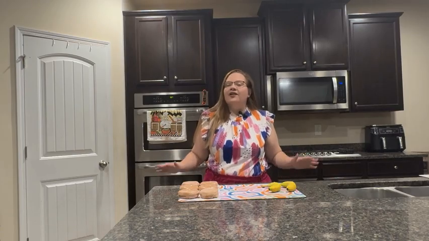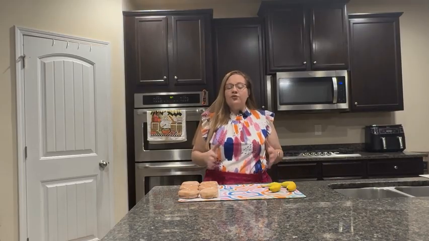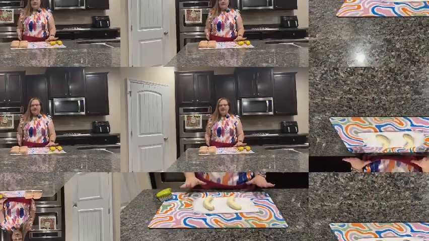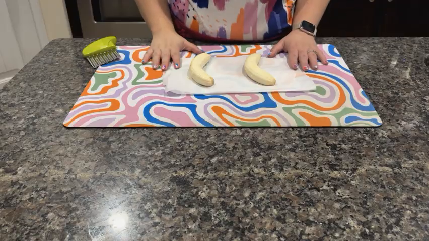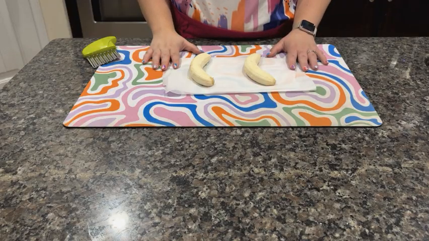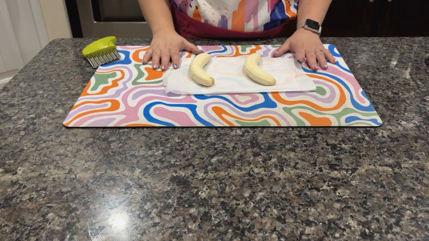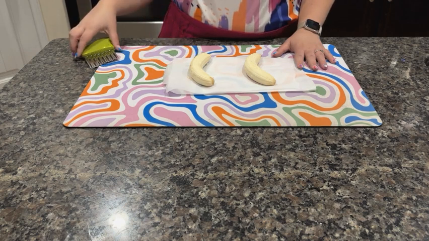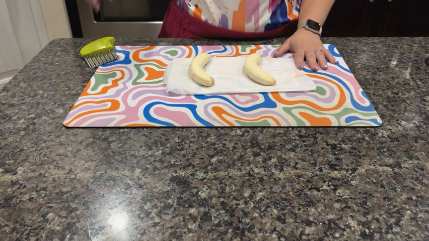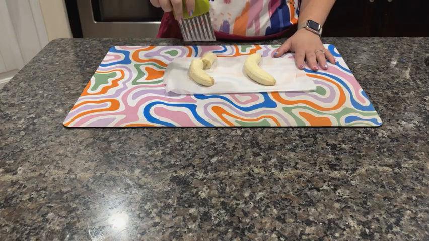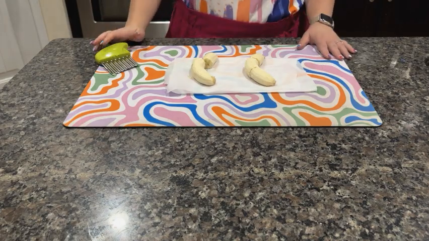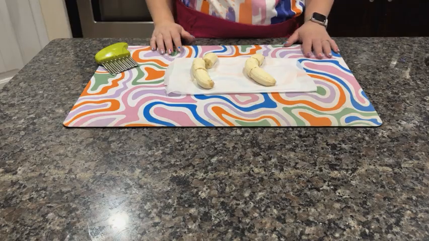Math is everywhere, even in your kitchen. So let's look at how we can take division of fractions and use some real-world examples using things we can find in our kitchens, like bananas. Here we have 2 bananas. Let's say that I wanted to take these 2 bananas and make 3 smoothies for my kids and my husband. I would take each of these bananas and split it into thirds. I want to make sure that they get an even amount of banana.